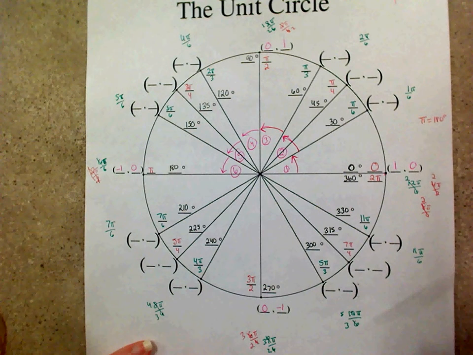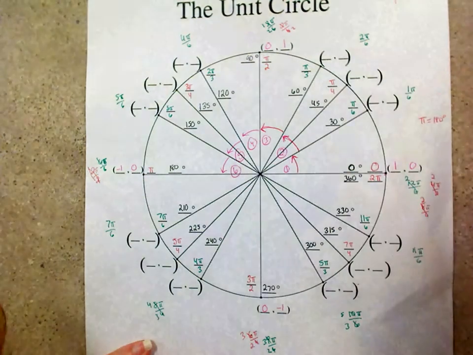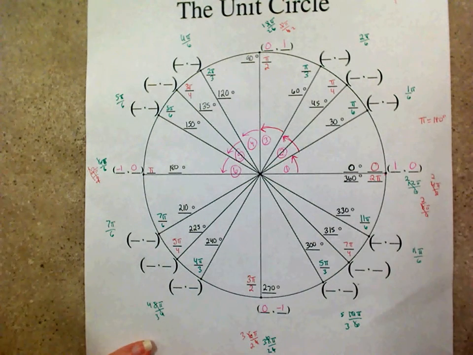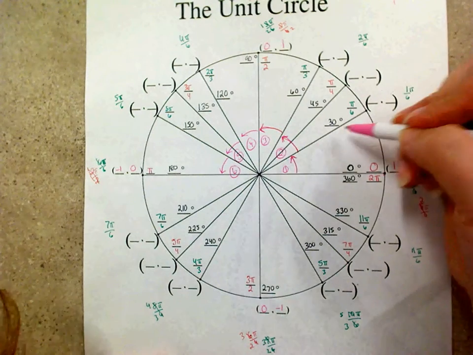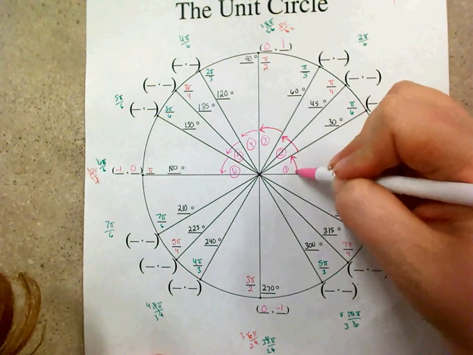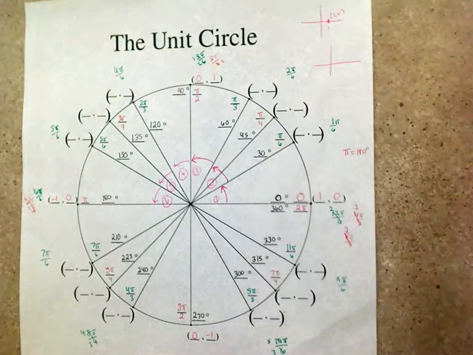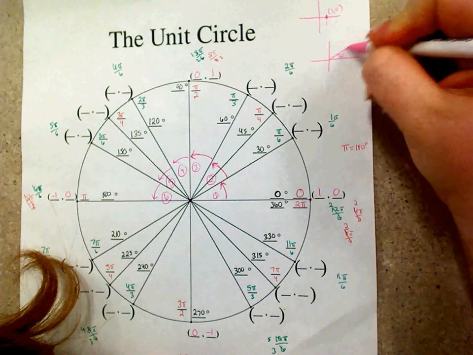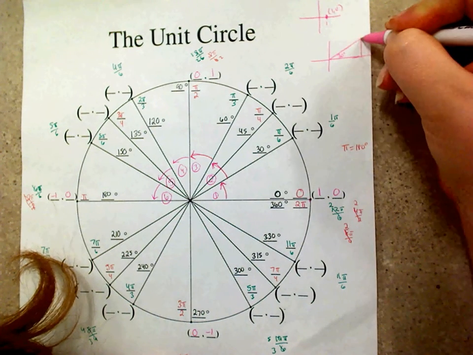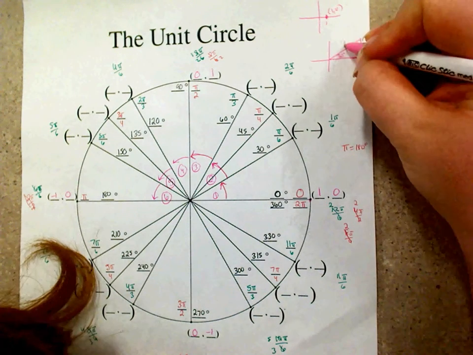Okay? Now what we need to do is find the coordinate points for each of these angles right here. So, I know that this angle, from there to there, is 30 degrees, right? So I'm just going to draw myself a little reference triangle. If I go 30 degrees, I know using special right triangles that if the hypotenuse is 1, because we're talking about the unit circle, right?